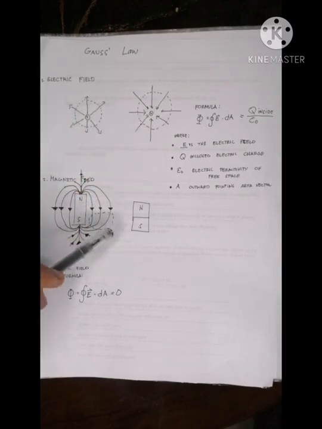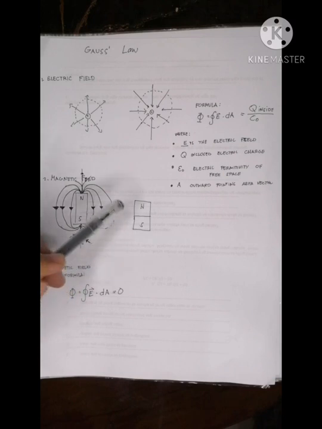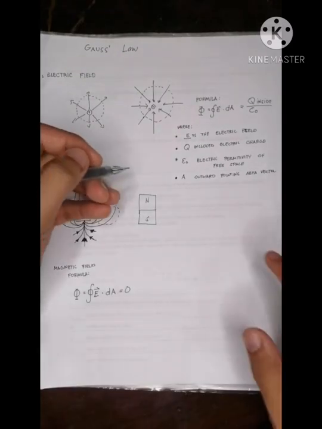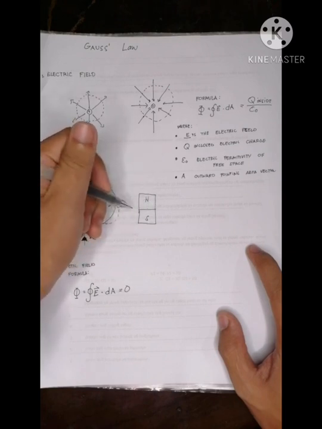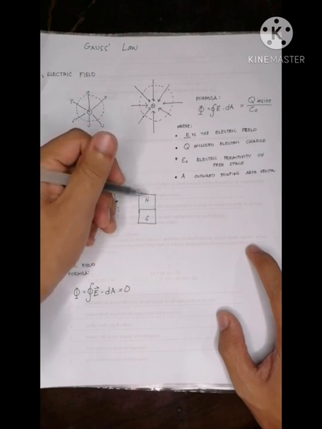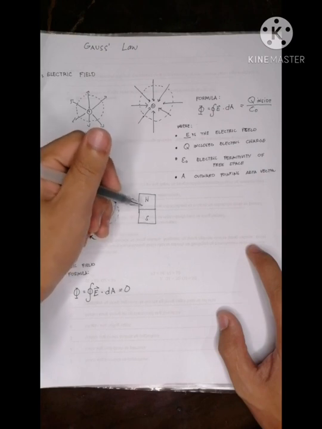Ngayon si magnetic field ay dual poles. Ibig sabihin, meron siyang dalawang poles. Di naman ibig sabihin na kapag ihiwalay natin sila, mabibilin si north o south, ma-separate sila.